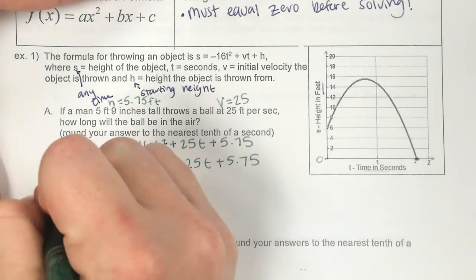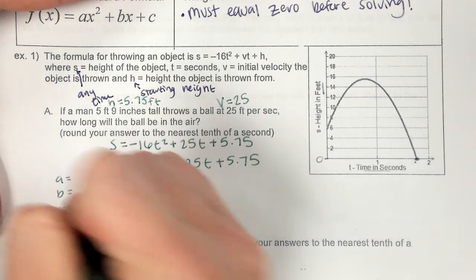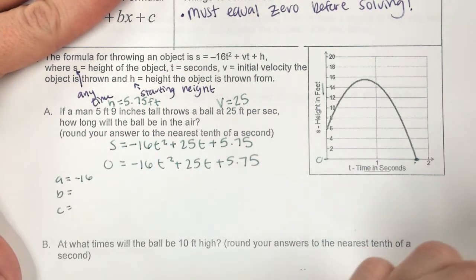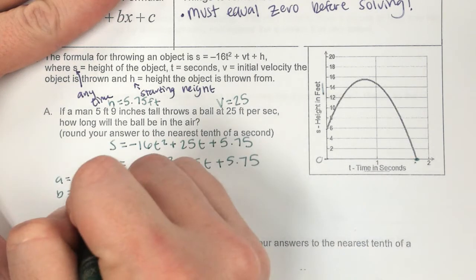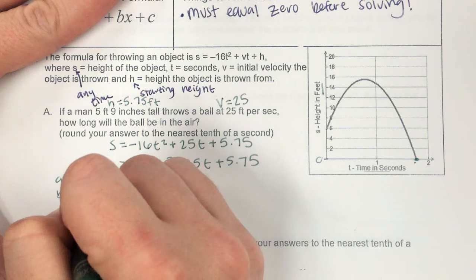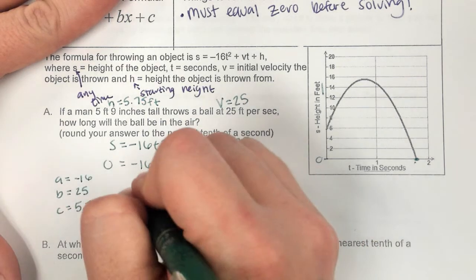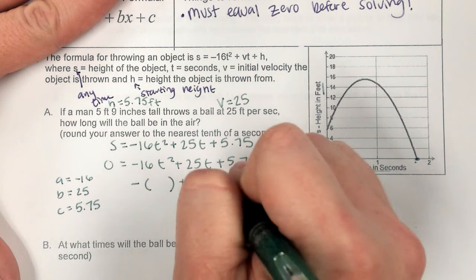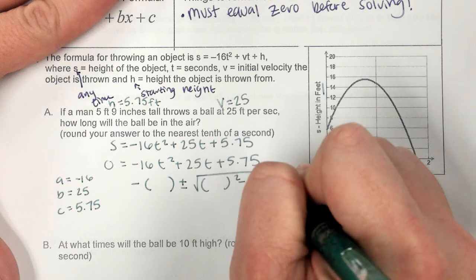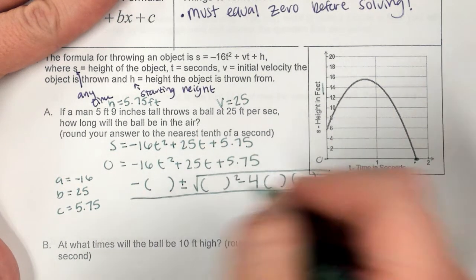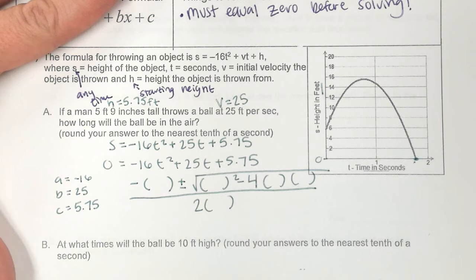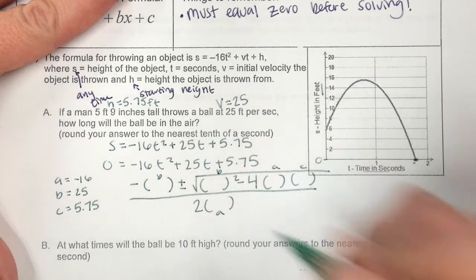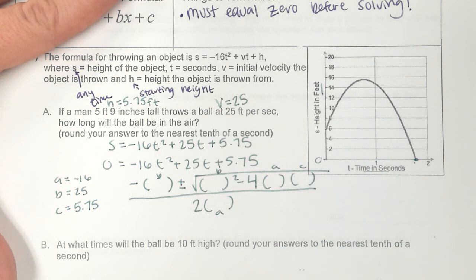So we need to find a, b, and c. Negative 16, B, and C. So I'm going to build my skeleton. It's the same thing we did on our notes last time. And we're going to plug in.